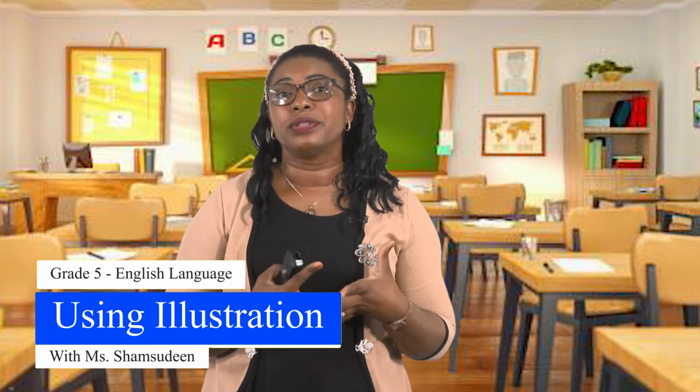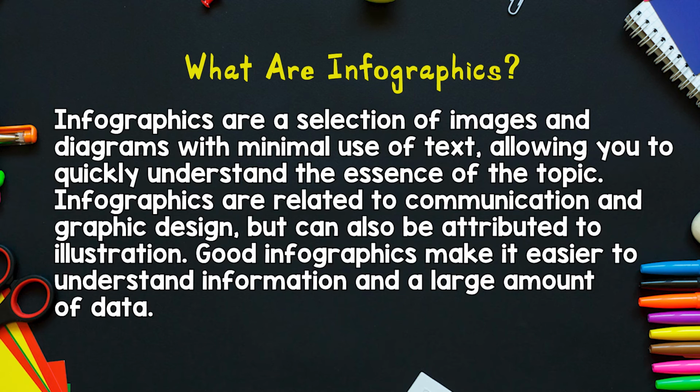Now, when we talk about infographics, they are a selection of images and diagrams with minimum text, allowing you to quickly understand the essence of the topic. Infographics are related to communication and graphic designs, but can also be attributed to illustrations.